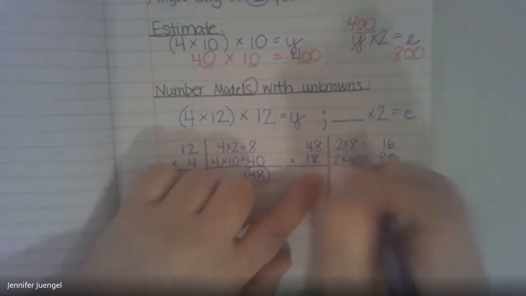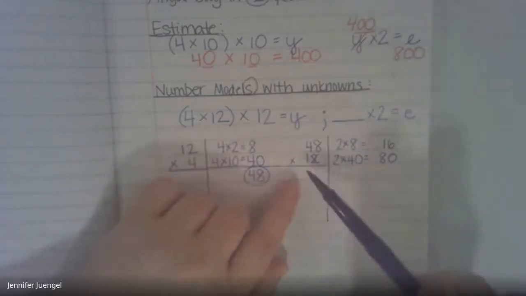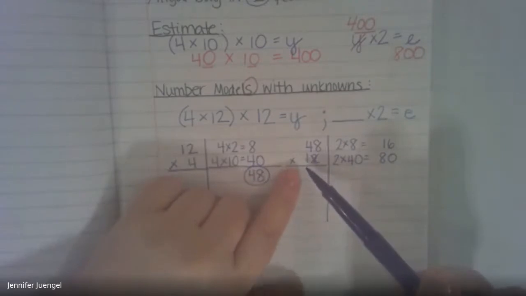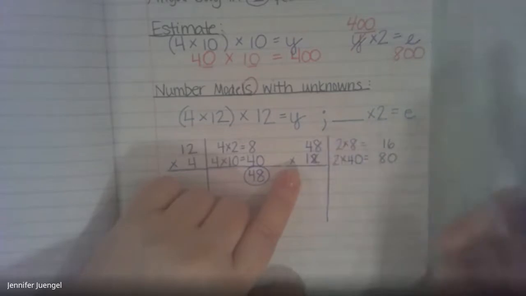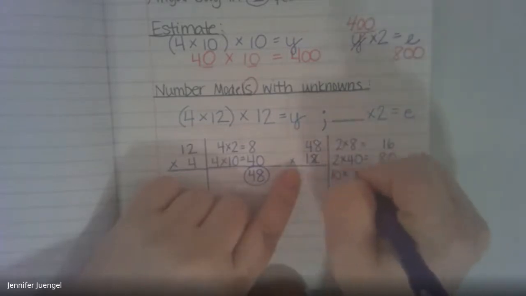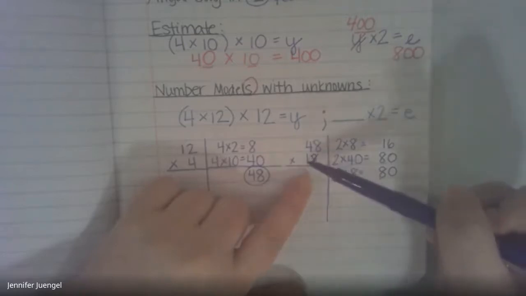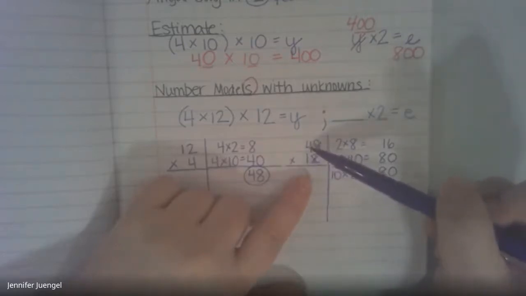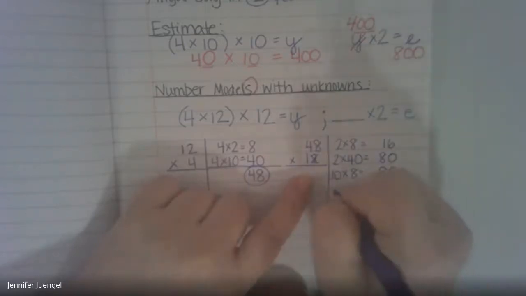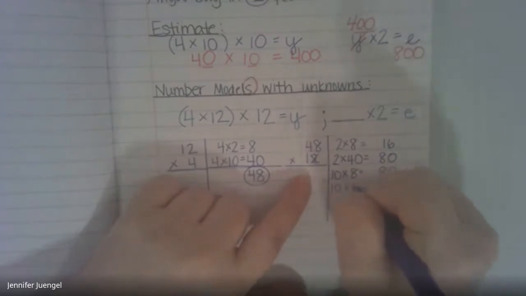Now we're all done with the 2, so we can pretend it's not there anymore. And we'll come over to this digit. It's in the tens place, though. So it's really 10 times 8 is 80. And then this one, 10 times, it's not really 4, it's in the tens place, so it's 10 times 40.